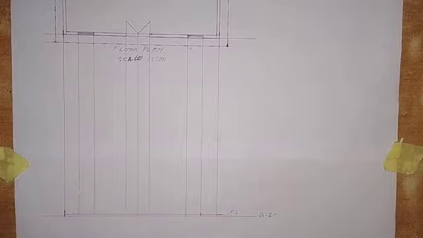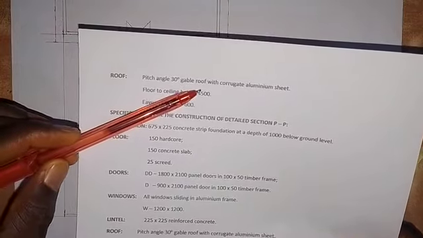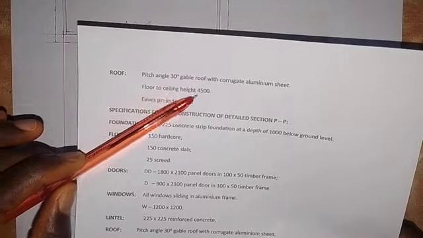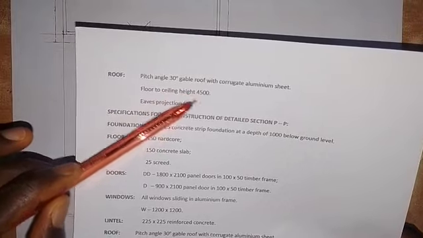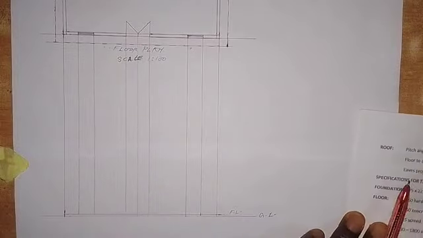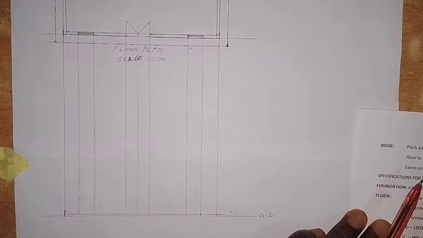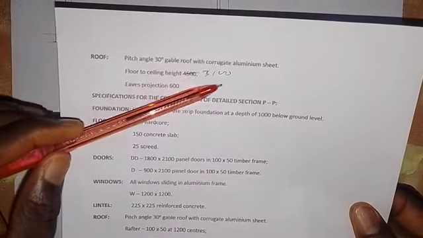In the specifications for the front elevation, we have that the floor to ceiling height is 4,500. Sorry, I ought to have changed this. So I'm going to make it 3,100. So here it's going to be 3,100. If it's not given to you in an exam, make use of 3,100 or 3,000. But here I'm going to use 3,100.